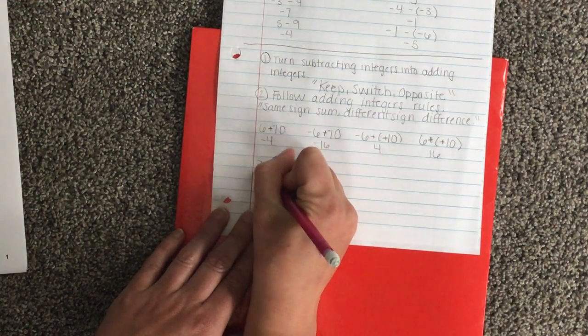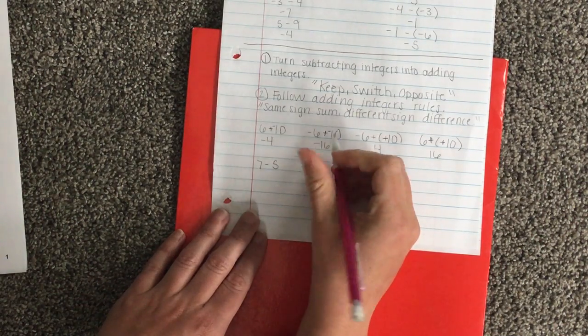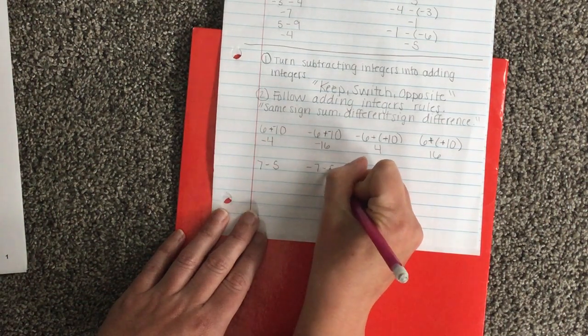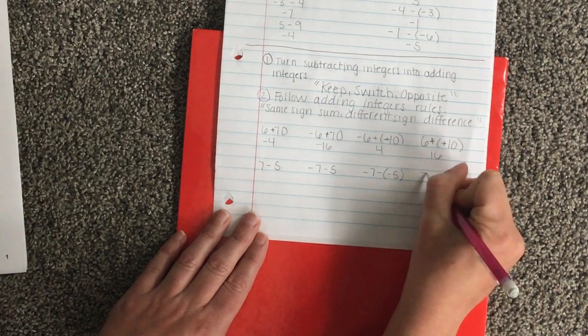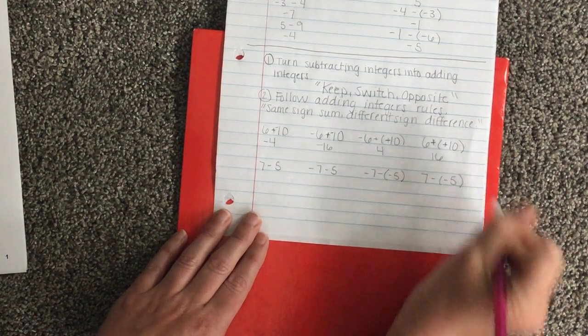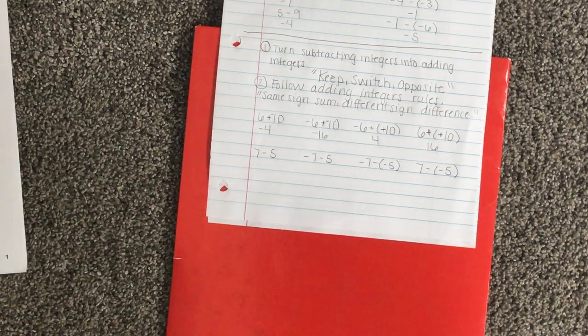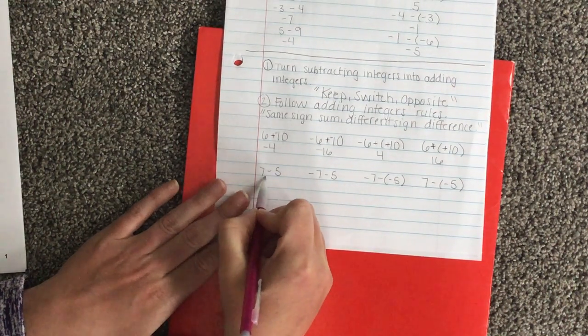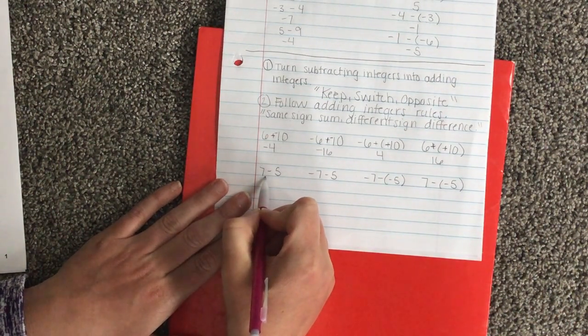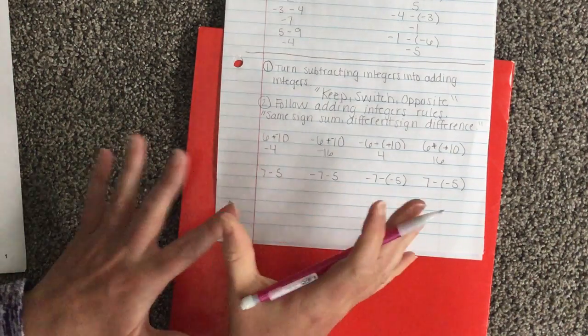Okay, I want you to try. 7 minus 5, negative 7 minus 5, negative 7 minus a negative 5, 7 minus a negative 5. Push pause and try those now. Okay, this first problem you actually know how to do. This is a normal subtraction problem. 7 minus 5 is 2, but the rules still work.